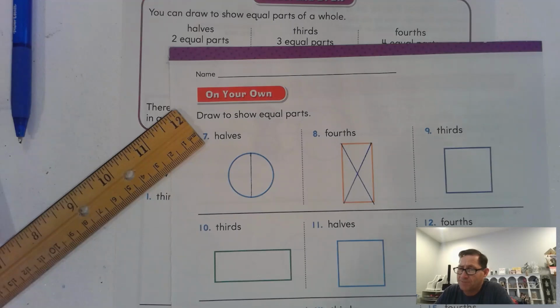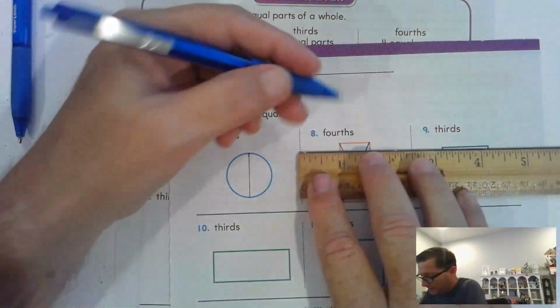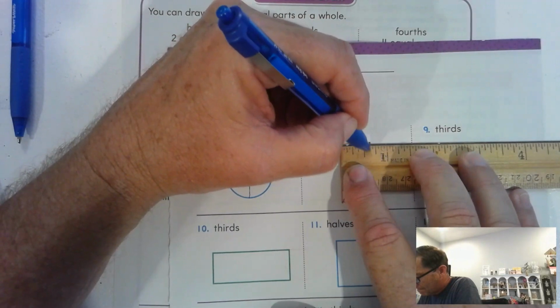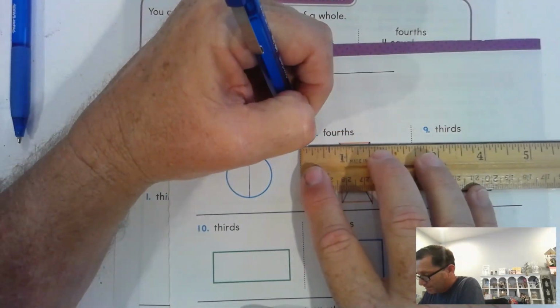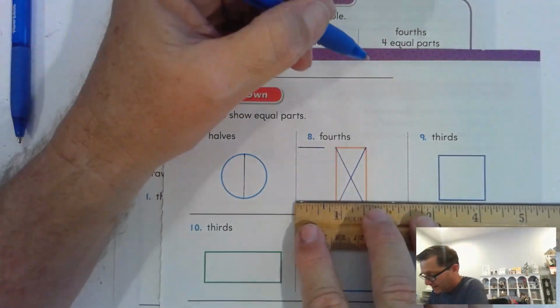Are those equal sections? I don't think so, Mr. Ham. Let's try that again. So let's draw this. So I wasn't happy with that at all.